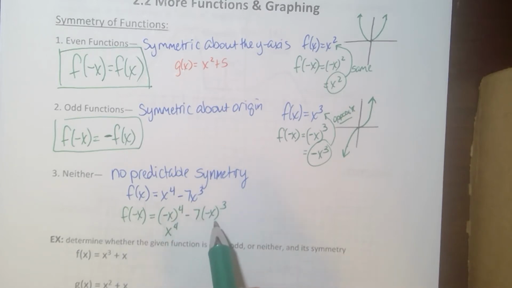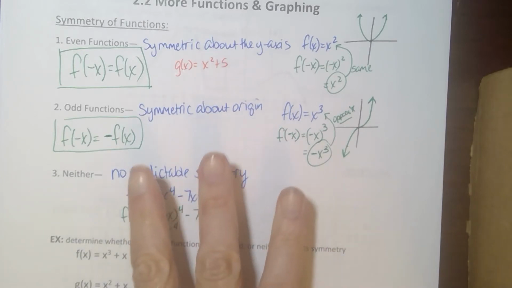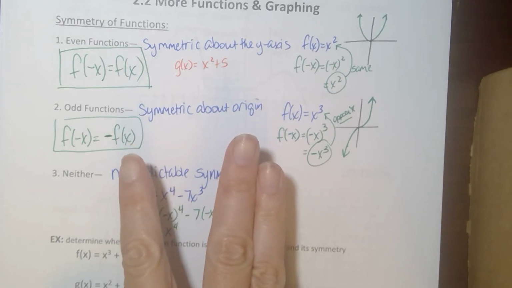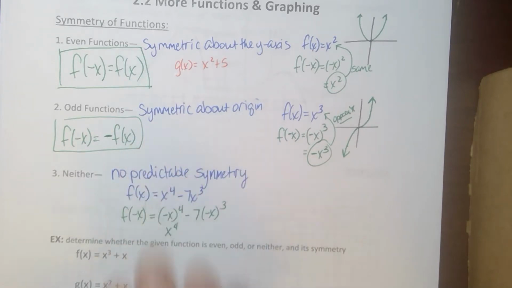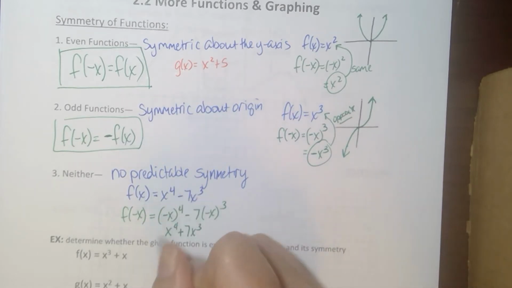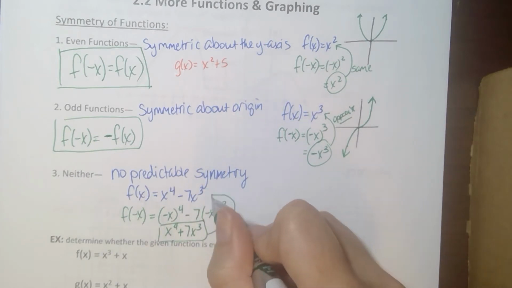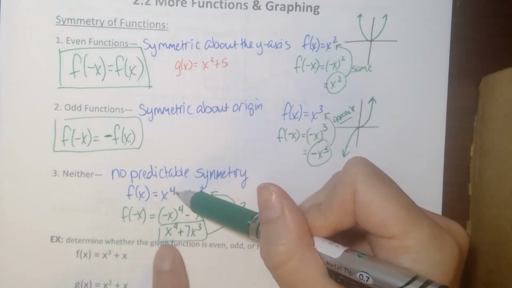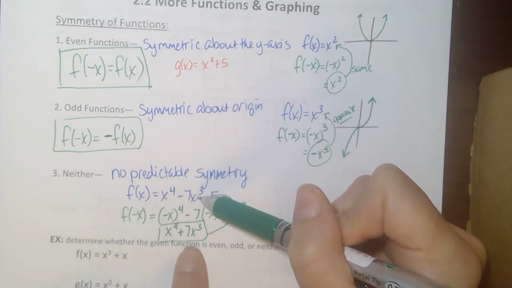But for the second term, my exponent is odd. So I'm multiplying a negative times itself 3 times. Well, 2 of those negatives are going to pair up and become positive, but I've still got that one negative left over. So a negative x cubed is a negative x cubed, which gives me negative x cubed times negative 7, which is a positive 7x cubed. So this is what I get out. Well, when I compare this to the original, I see that the first term stayed the same, but the second term changed sign.